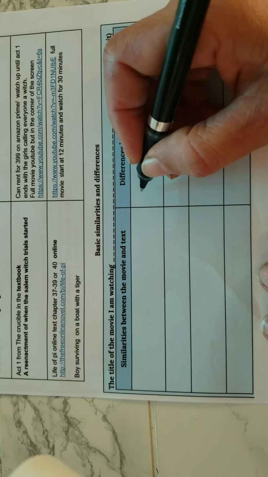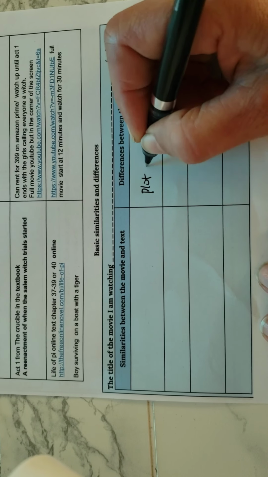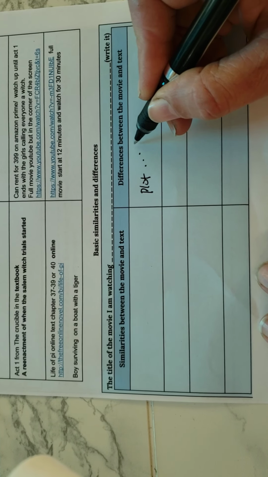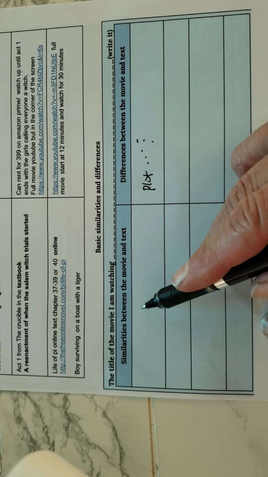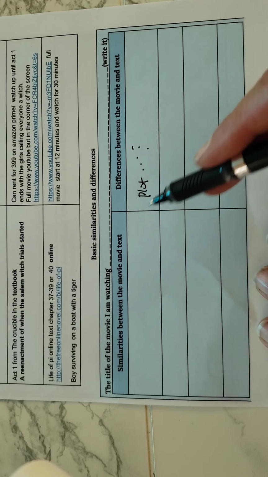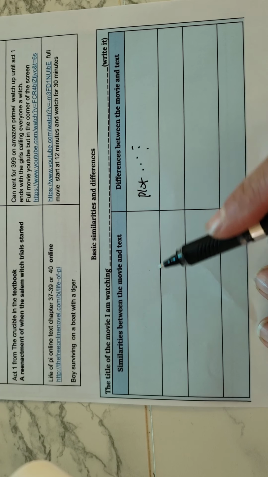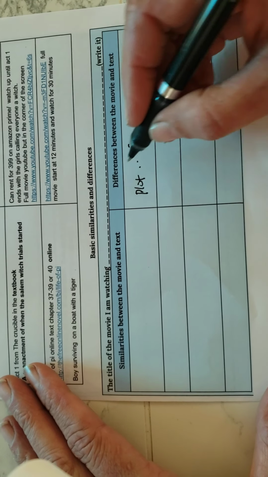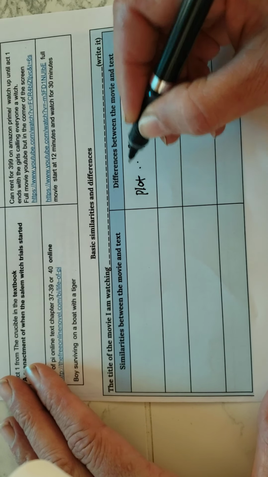For instance, I see a difference in the plot. It went from blank, blank, blank, well, let me see, a similarity. See, this is the thing. What are you going to do? Seeing differences is quite a bit easier in a way. You see the plot. Oh, that's different, possibly.